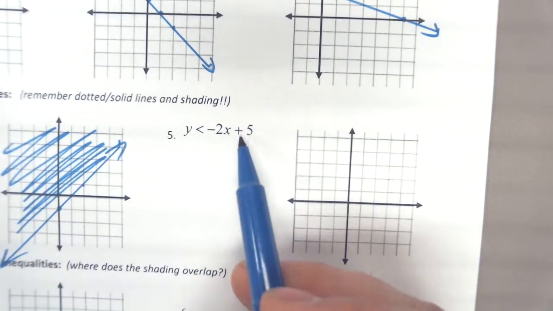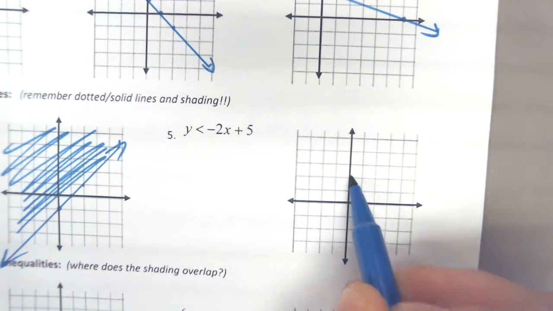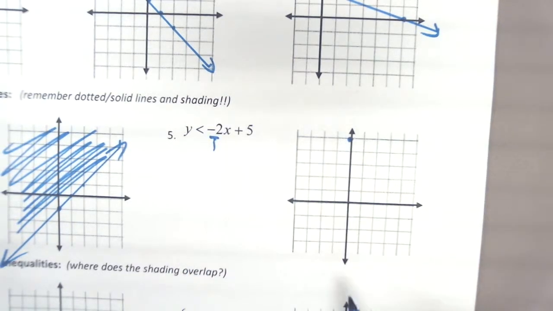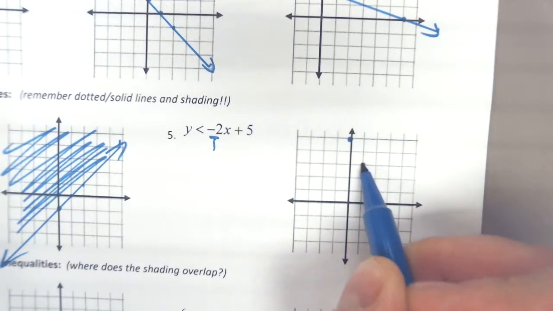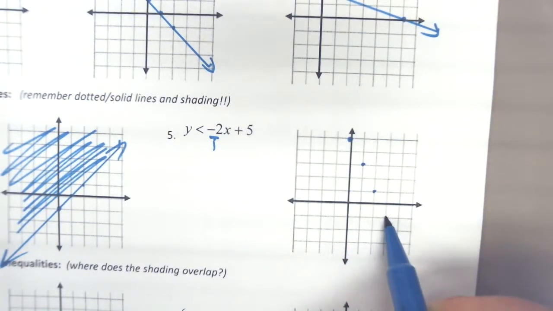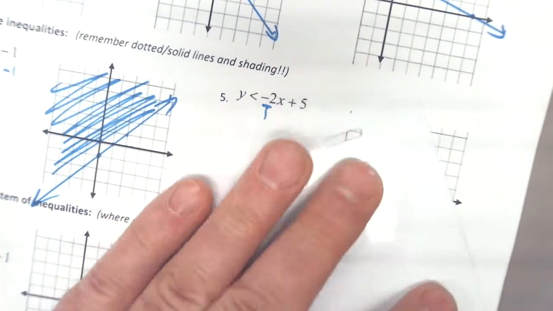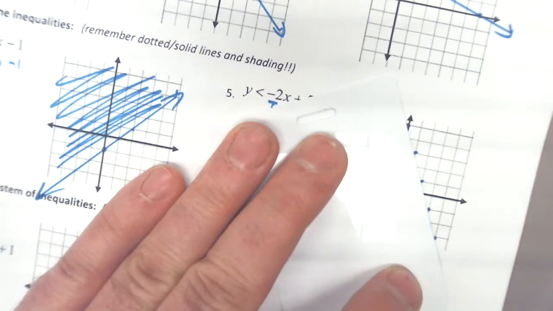Question number 5. The y-intercept of 5, 1, 2, 3, 4, 5. Slope of negative 2, that's negative 2 over 1, so I'm going to go down 2 to the right 1, down 2 to the right 1, down 2 to the right 1, down 2 to the right 1. Since there's no equal sign there, I know that this graph is going to be a dotted line.